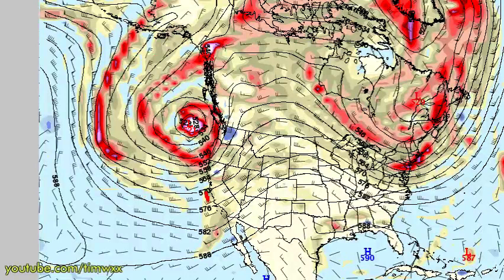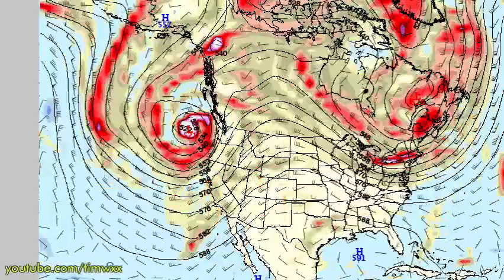So here's our shortwave associated with that system there in California. And out ahead of that shortwave, we have a shortwave ridge. So the ridge would be associated with warm air advection ahead of that. And the trough itself is associated with cold air advection in that part of the system. So you can see everything is kind of tied together.